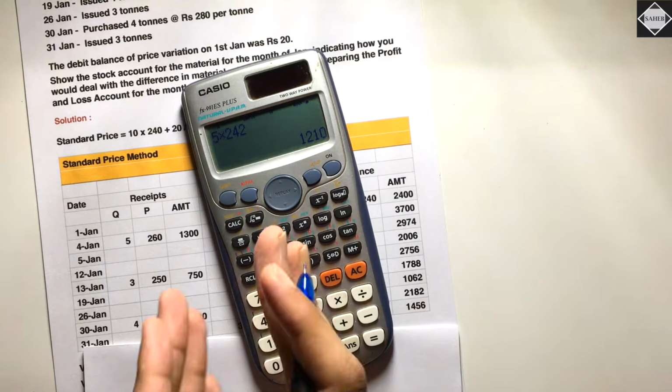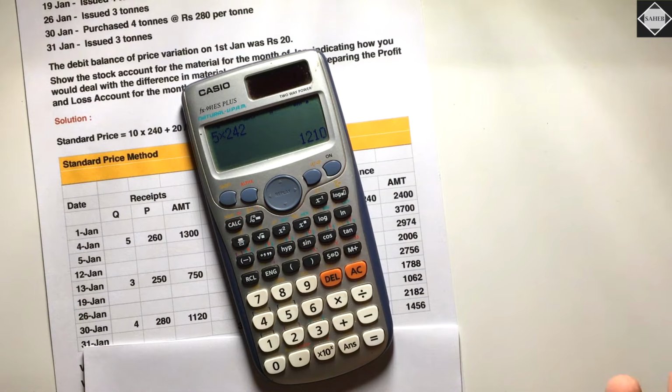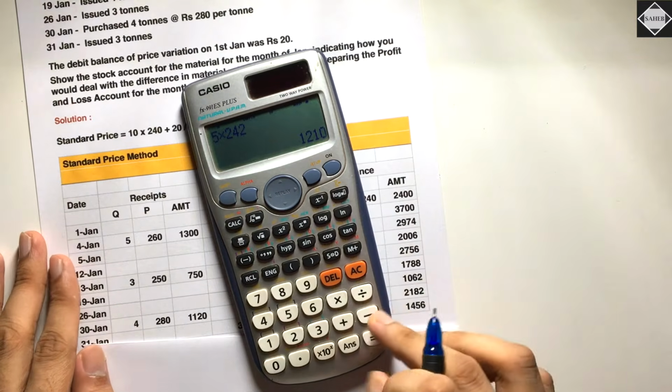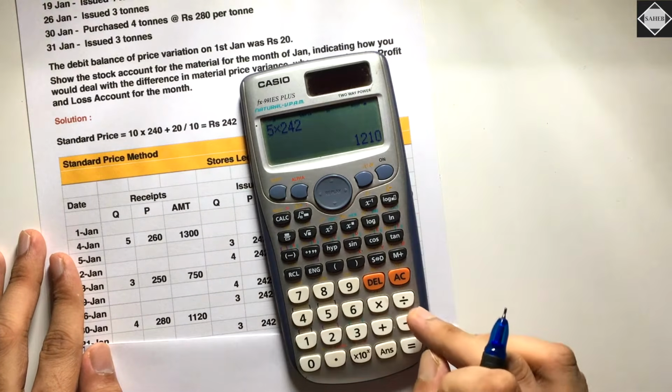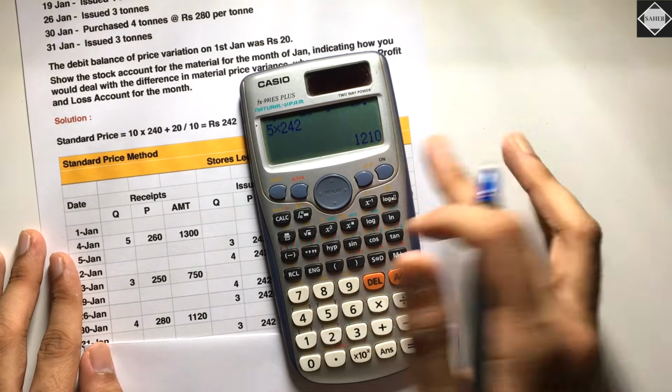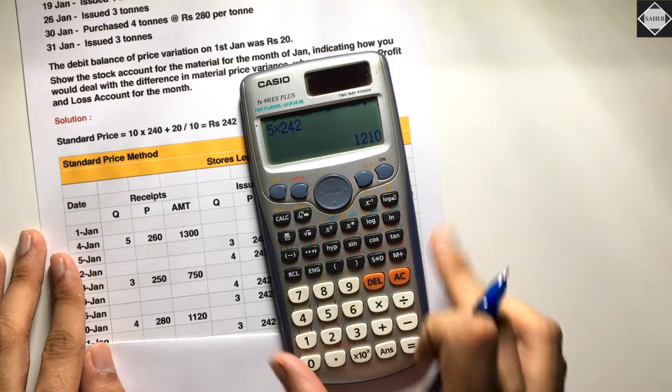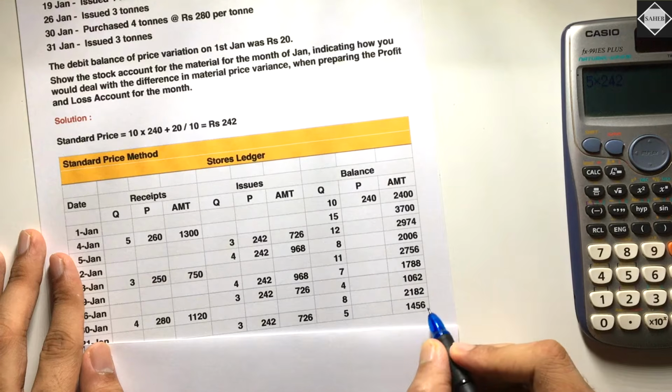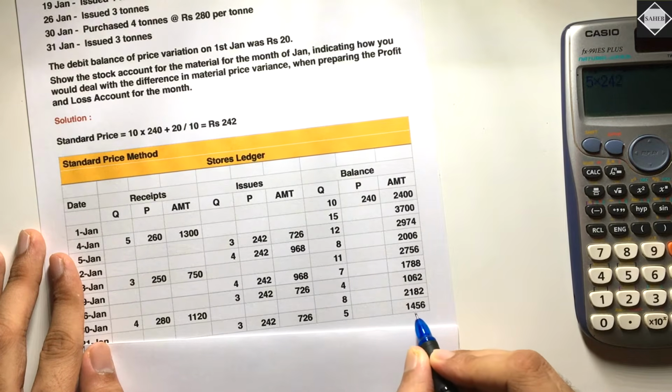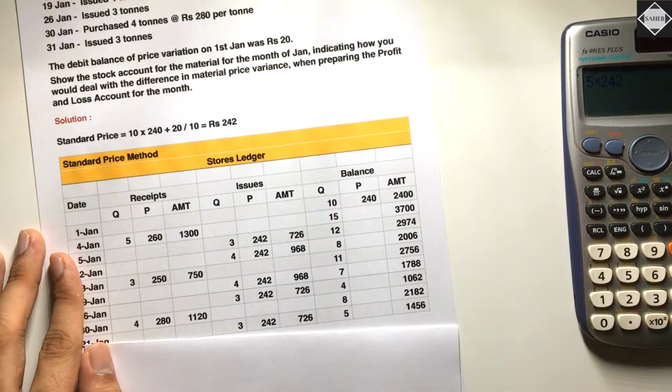Okay, so this you have to compare with what? This you have to compare with the actual value of closing stock, what you have actually paid for the inventory, right? So 1210 minus what? Minus 1456. Yeah, 1456, this is the actual value.